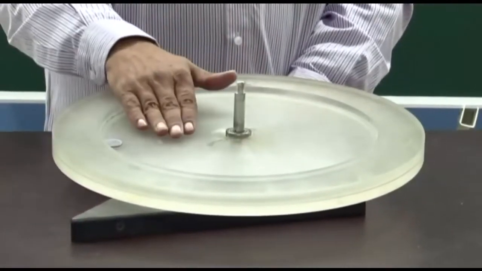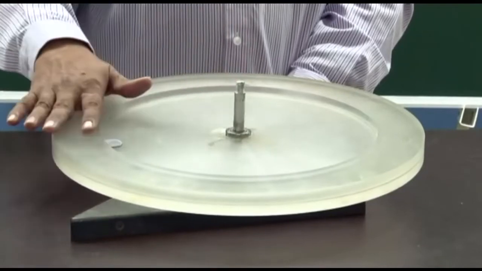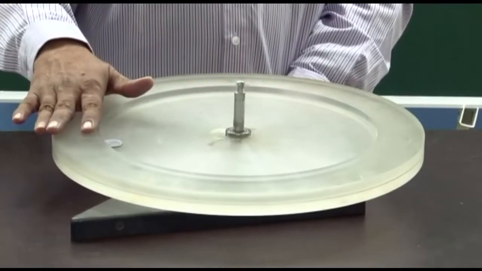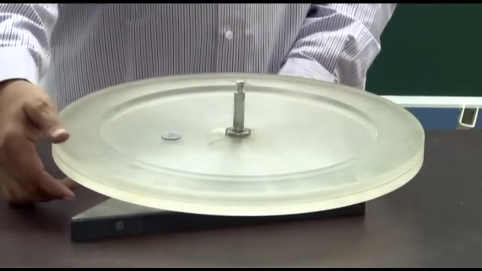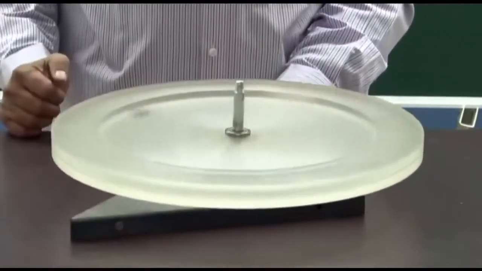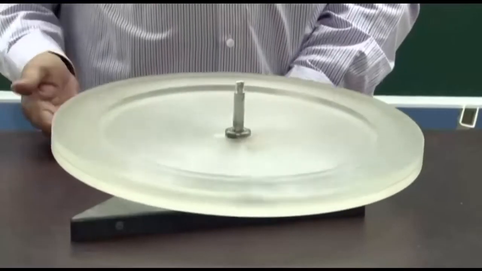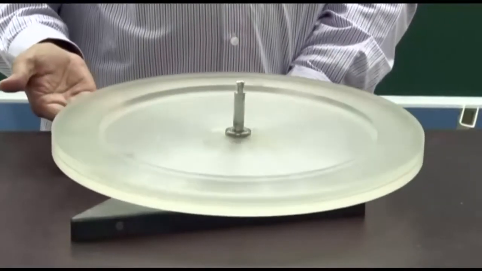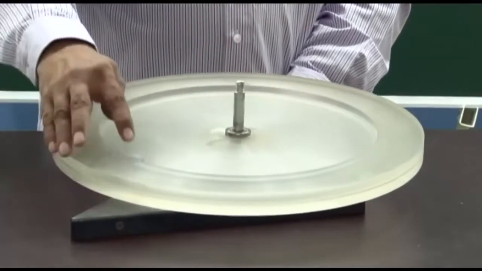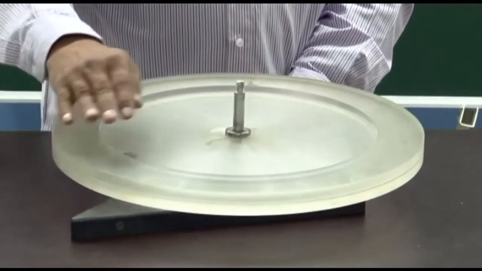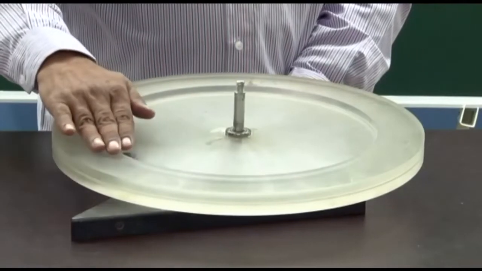We placed it somewhere here in the middle, and now you see it is at the edge. Let us repeat. I start from here, give it an angular velocity, and you see where this coin is. This coin is right here at the edge. So, from the middle it has gone away.